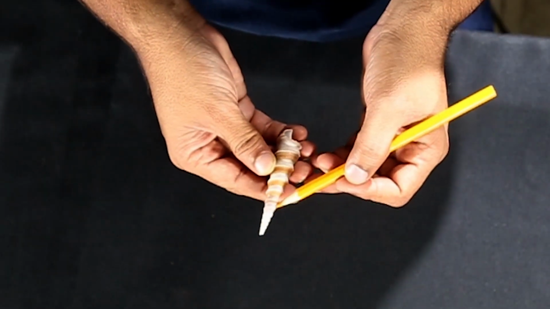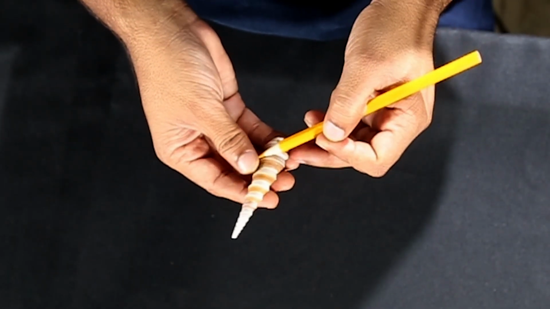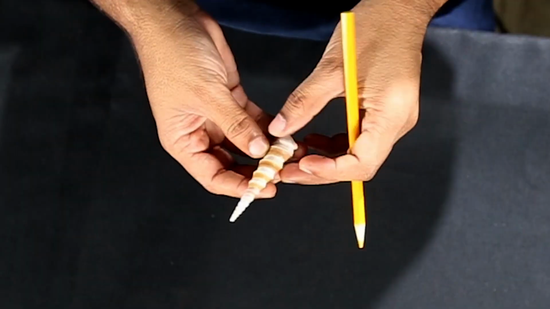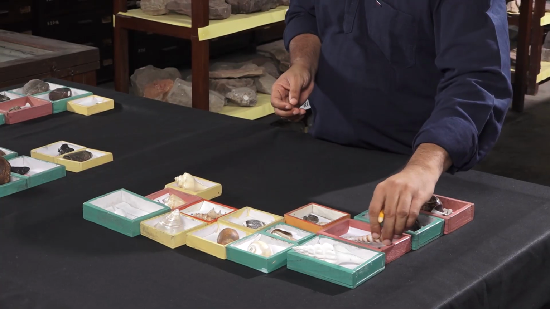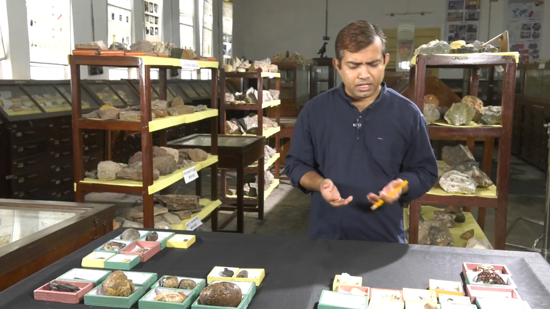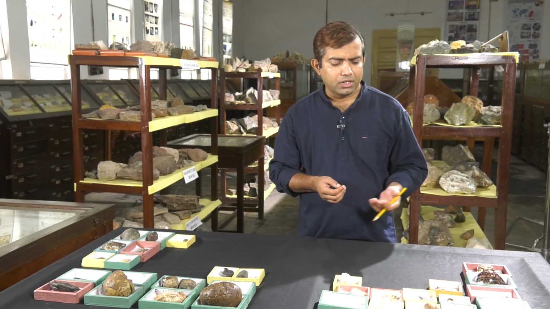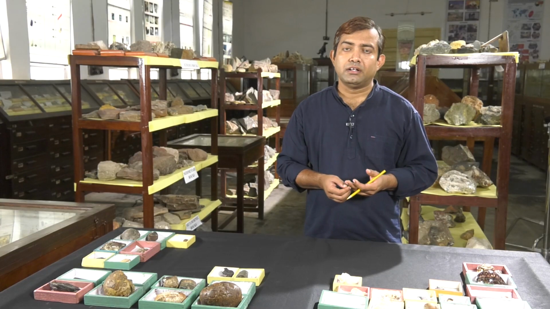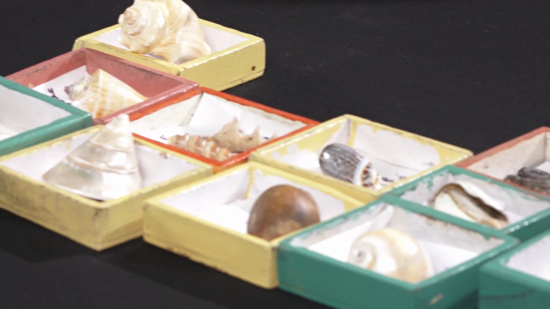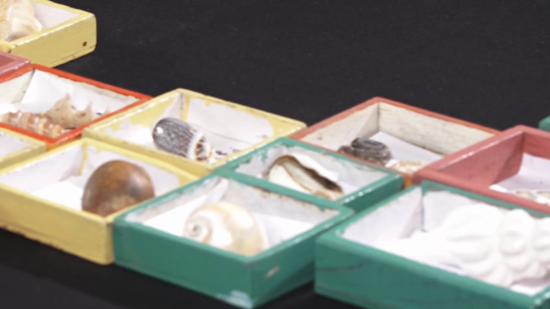You have seen many different forms like this. This is called turreted form, turriform or turreted. So, this shape is called turreted and the example is Turritella. So, you have seen many shapes of the gastropods: discoidal, conical, biconical, trochiform, fusiform, spindle shape, turreted.